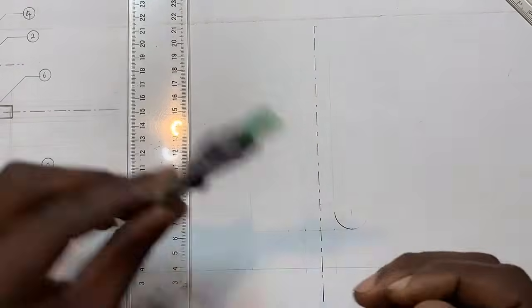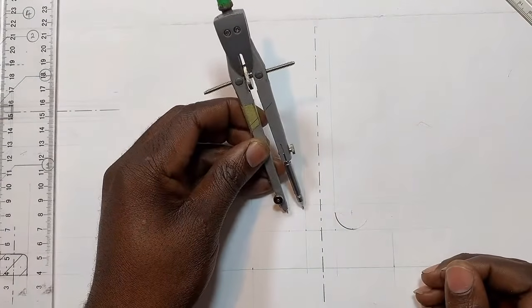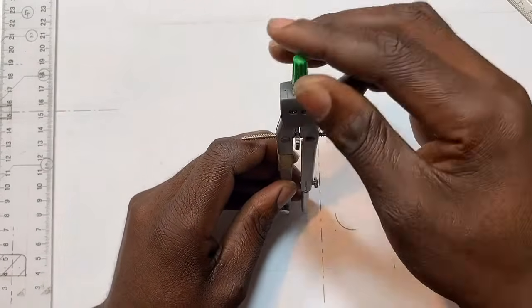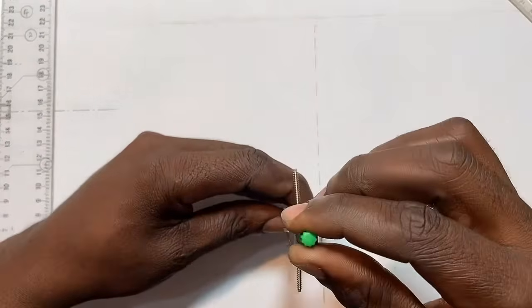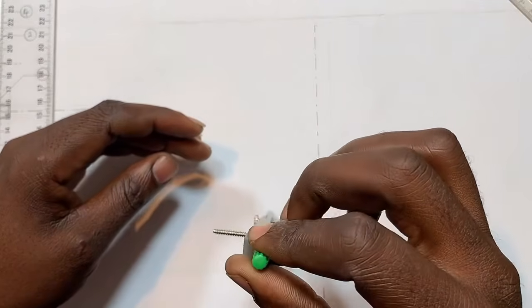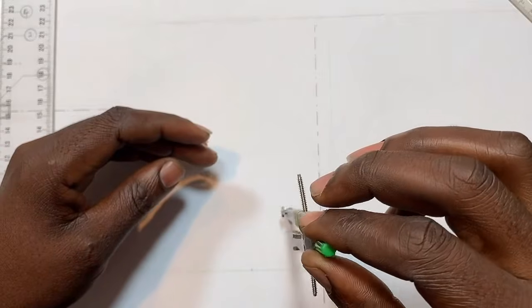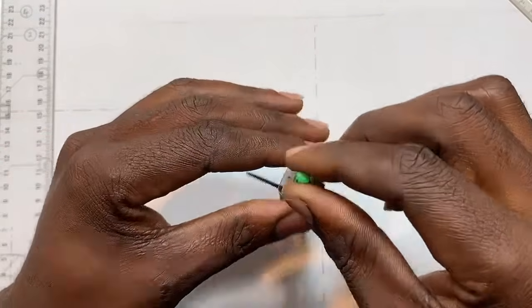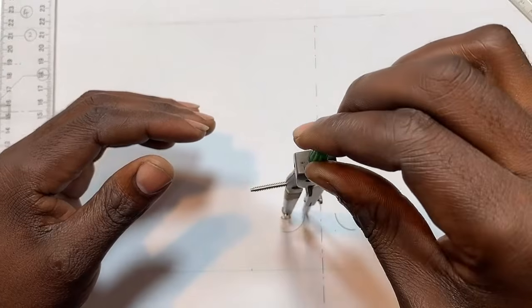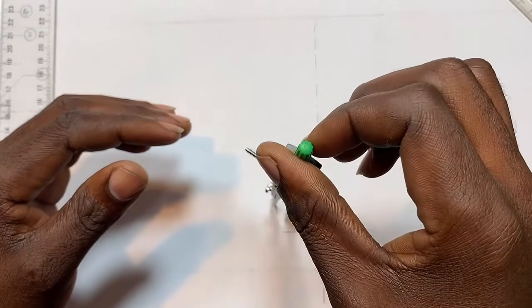So I come again, place it this side, then draw this side faint, just a little bit faint, then dark this side. Then the other side a little bit faint for now.